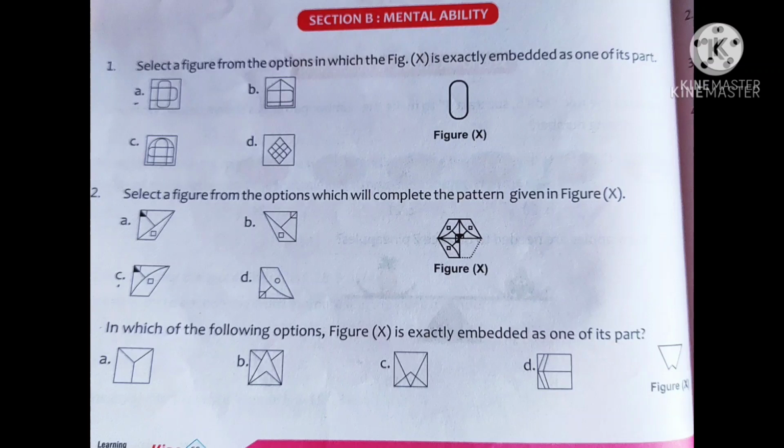Number 2: select a figure from the options which will complete the pattern given in figure X. First we'll see figure X. Now we will see all the 4 options given, and after seeing these 4 options carefully, we'll come to know that figure C will complete the pattern given in figure X.